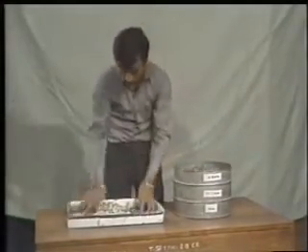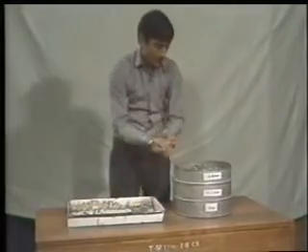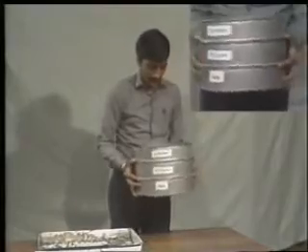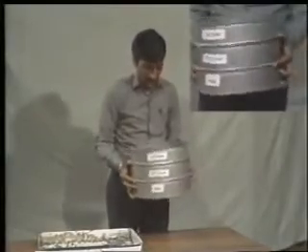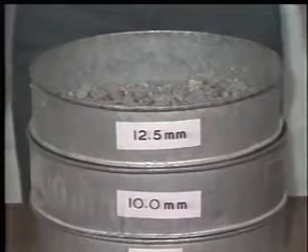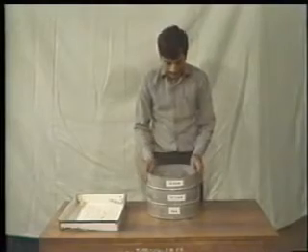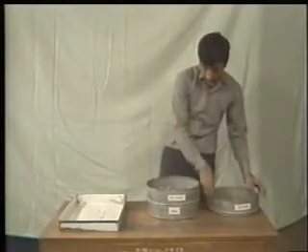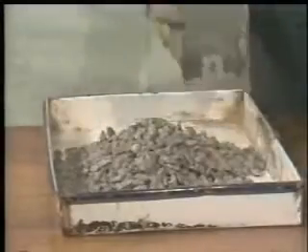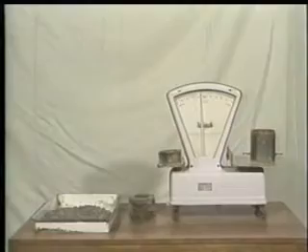The aggregate to be tested for crushing value is taken and sieved through 12.5 mm and 10 mm sieves. The material that passes 12.5 mm sieve but is retained on 10 mm sieve is selected for the test.